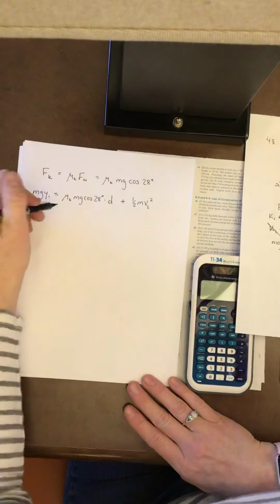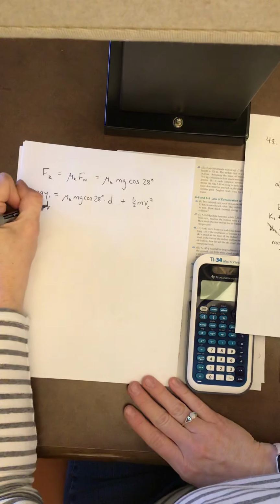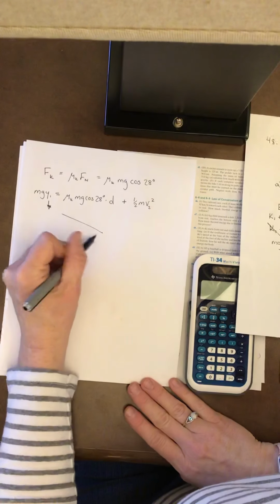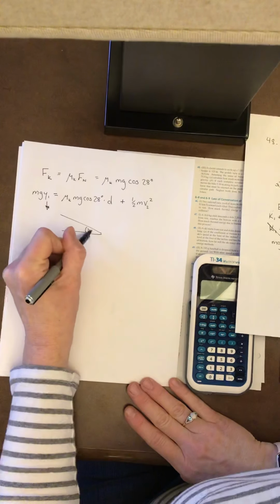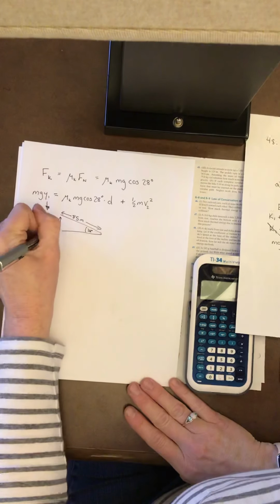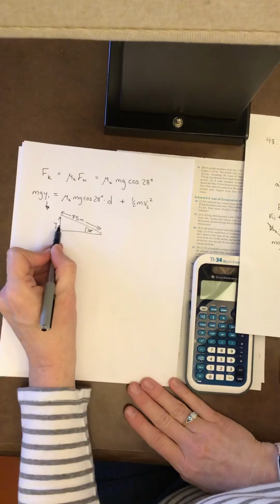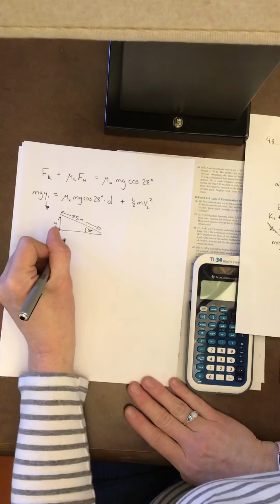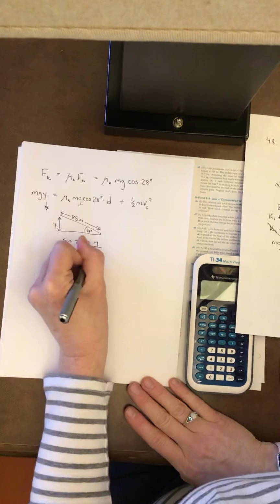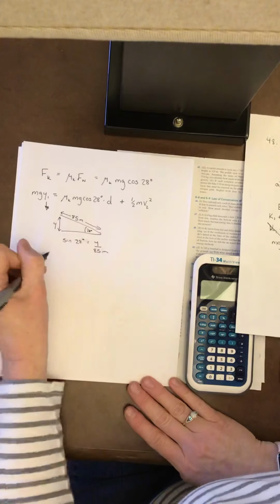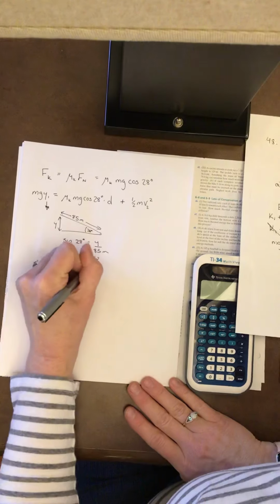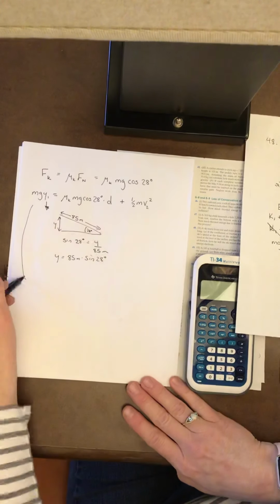I have a little more decoding to do because I know that the hill is a length of 85 meters, but I don't know how high the hill is. Now I consider this hill triangle: 28 degrees, 85 meters, and I want to know this y. So the y is the side opposite the angle, and so I know that sine of 28 degrees needs to be opposite divided by hypotenuse. So y is equal to 85 sine of 28. And now I can finally solve.